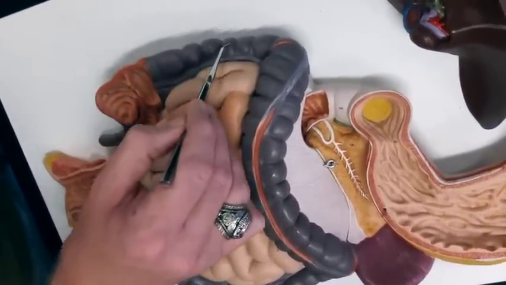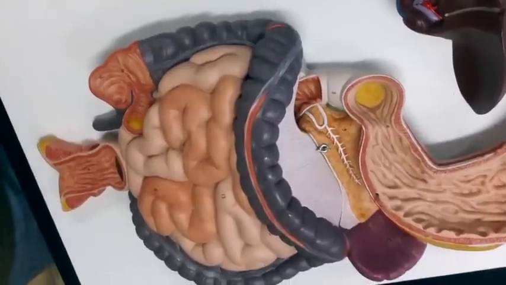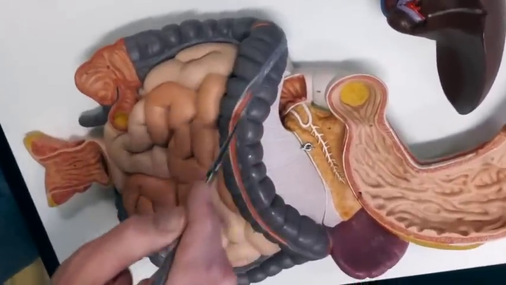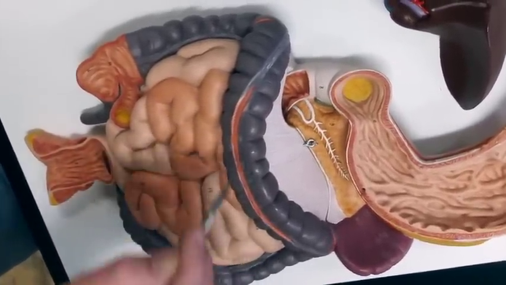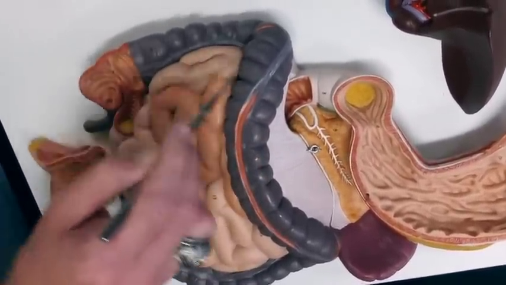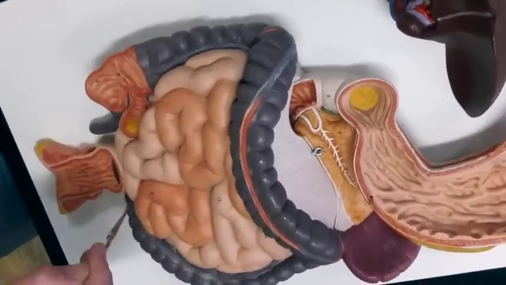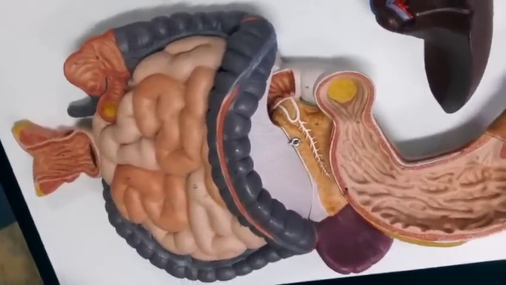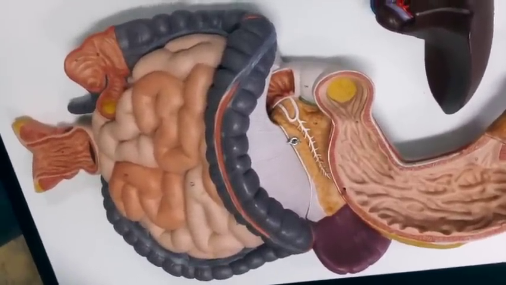Each one of these little bubbles is called a haustra, and this is your teniae coli, all the way around. That's pretty much it, guys. That is your organ system model, and I hope it helped.